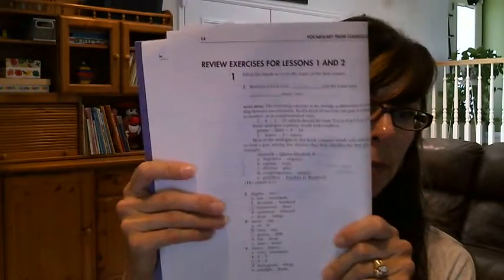Looks like this. Review exercise for lessons 1 and 2. And whenever you need to push pause, if I'm getting ahead of you, push pause. Okay, it says fill in the blank or circle the letter of the best answer. And then number 1, both the Greek root blank and the Latin root blank mean one. If you aren't sure which one means one, you need to go back and look in your workbook. But you've probably been over it enough times to remember that monos and unus are the roots that mean one. So you would write that right there.